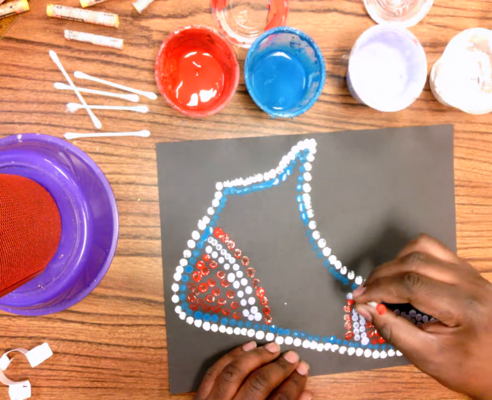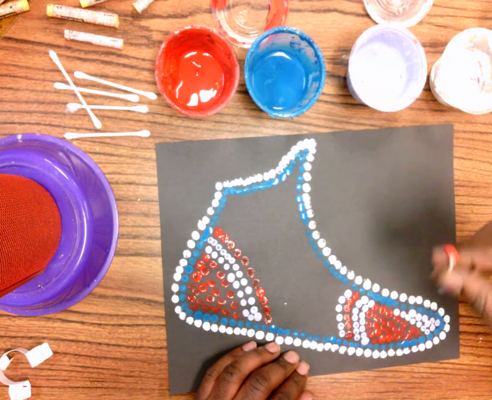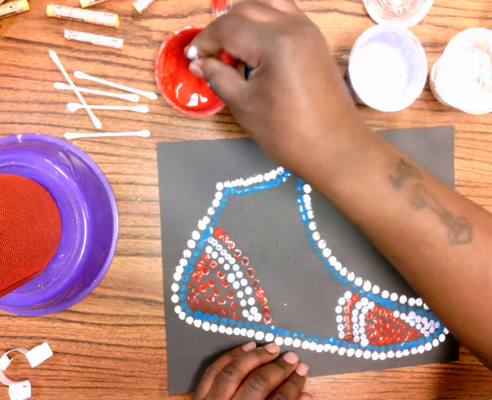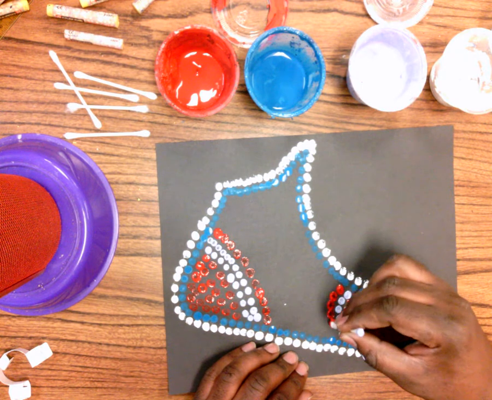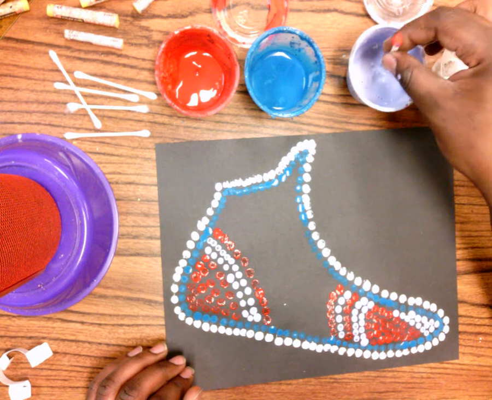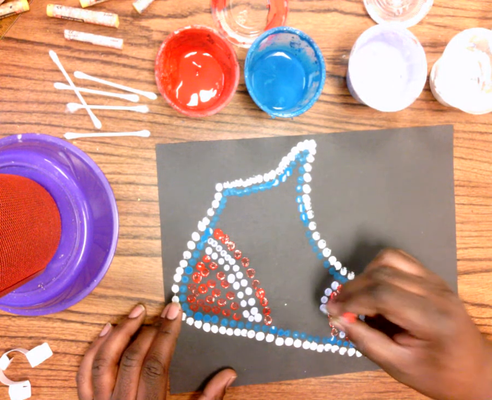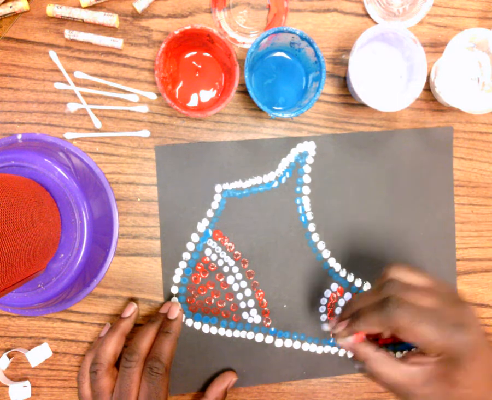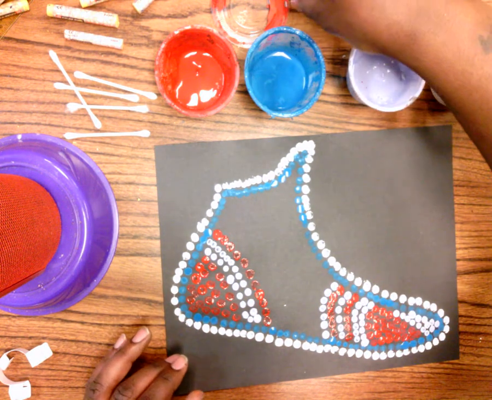I get the orange. You're doing like a rainbow, red, blue, green. Make sure you're taking your time and paying attention so you do not mix the colors. Do not mix the colors. Pay attention to where you're dipping so you do not mix the colors.